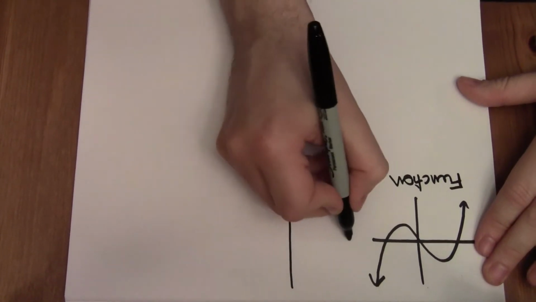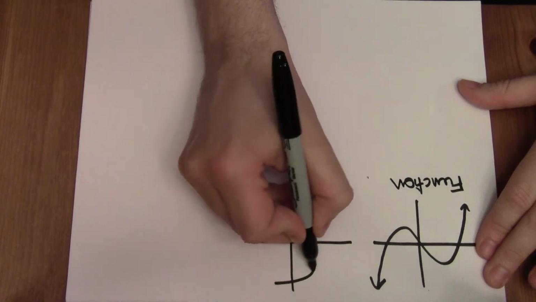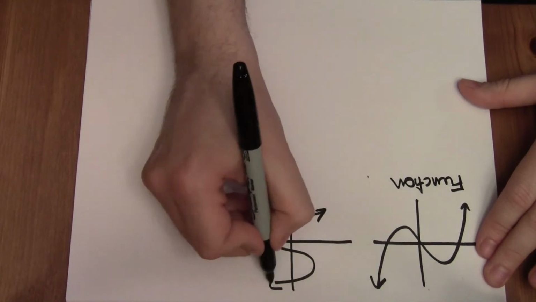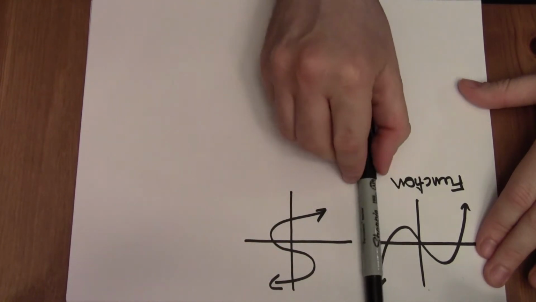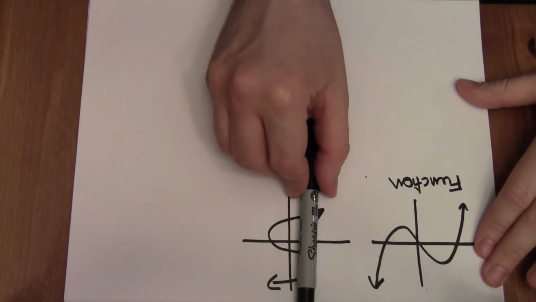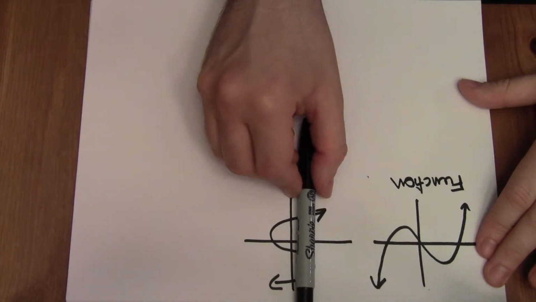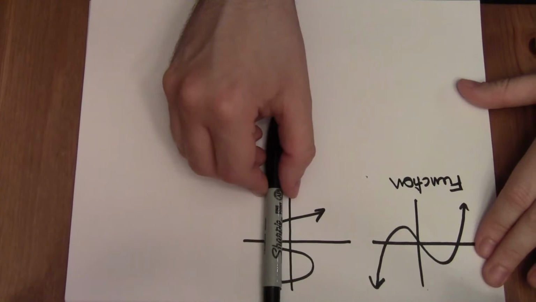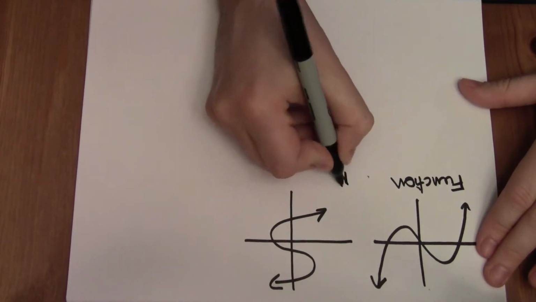Compare that one to something that looks like this. Sliding a vertical line across our graph, starting about here, we're hitting in, looks like about 3 places every time. This graph is not a function.